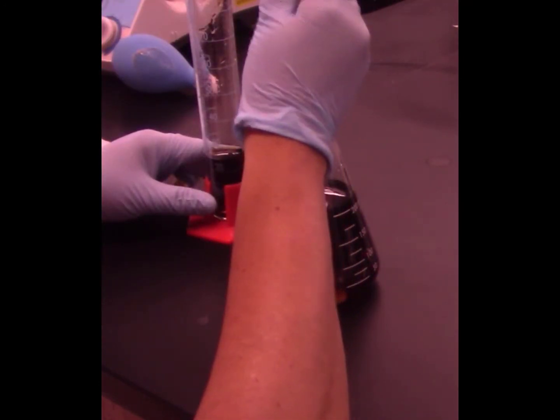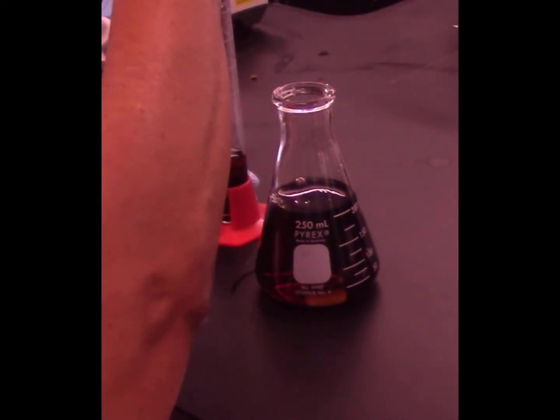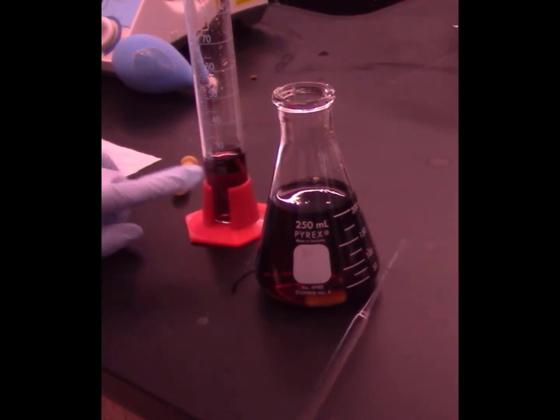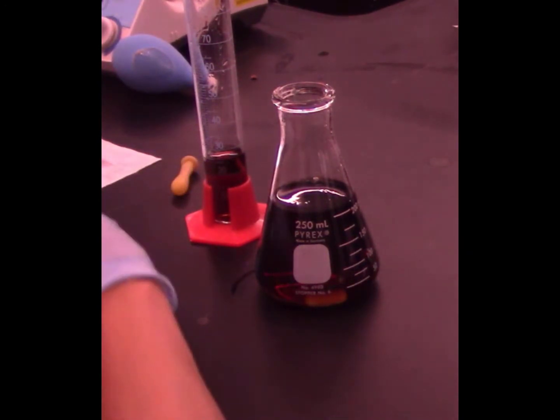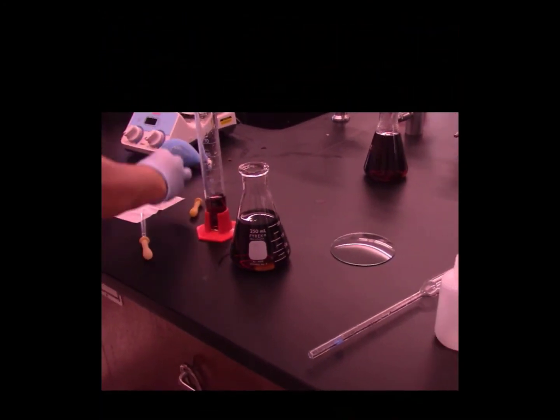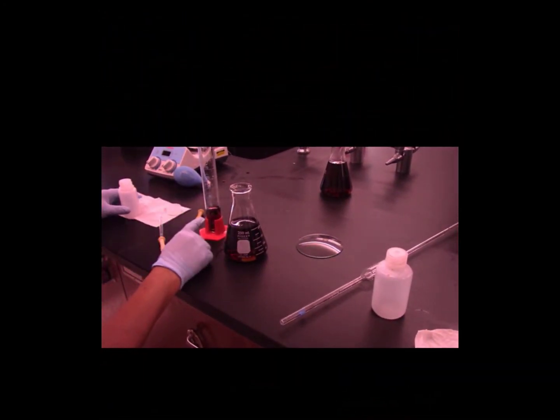I'm trying to keep my eyes at the level of the meniscus. Alright, now it is 25.0 milliliters. Now I am going to pour every drop of this Diet Coke into this plastic bottle.